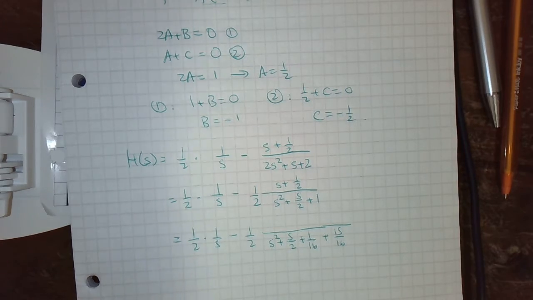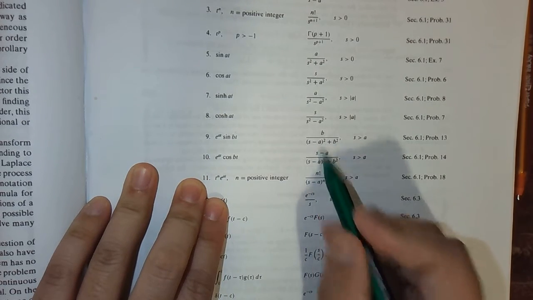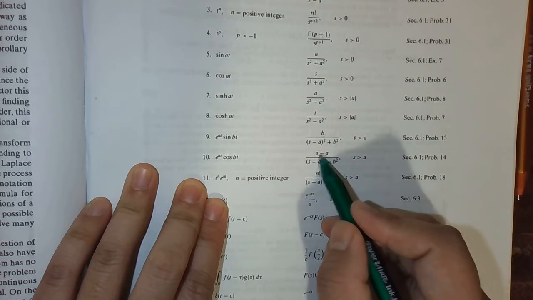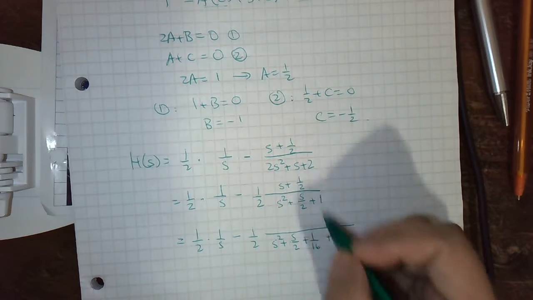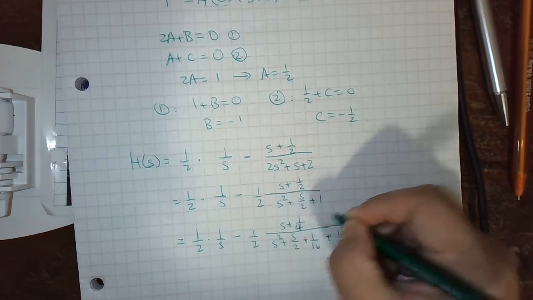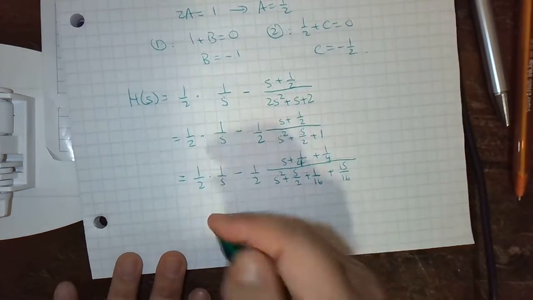Okay, in the top, this is s plus 1/4 squared. So here we're looking at one of these. A is -1/4, so that means we need an s plus 1/4 in the top as well. I have an s plus 1/2, so this is s plus 1/4 plus another 1/4. Okay, it's getting quite ugly. You've got to keep going.